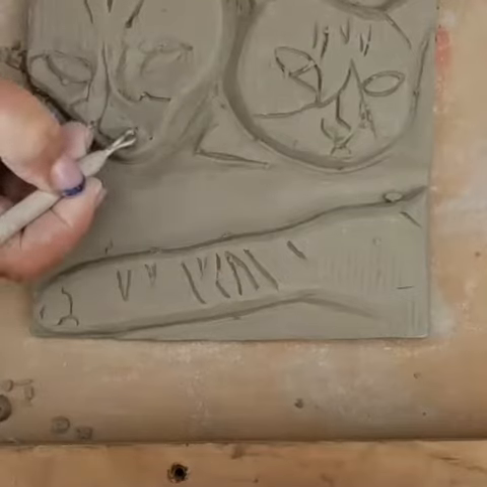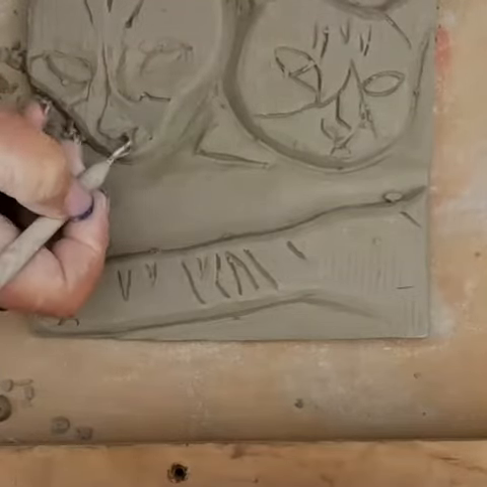So you can see that that's starting to take shape a little bit, and that's really what we want.